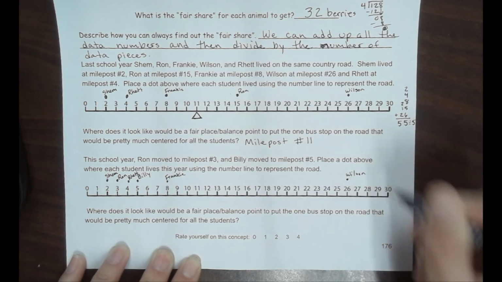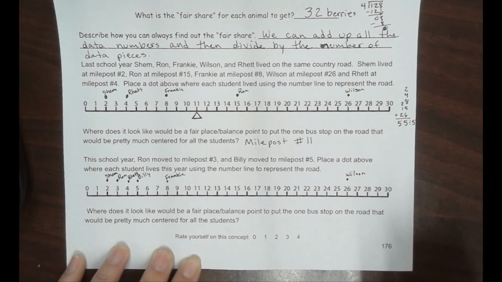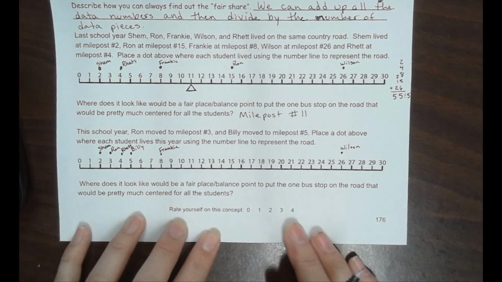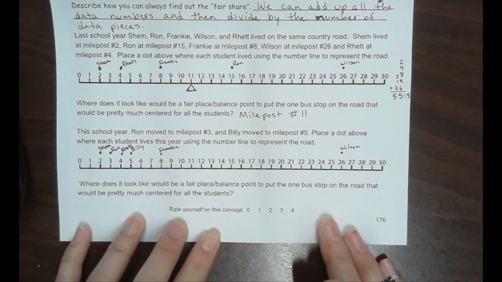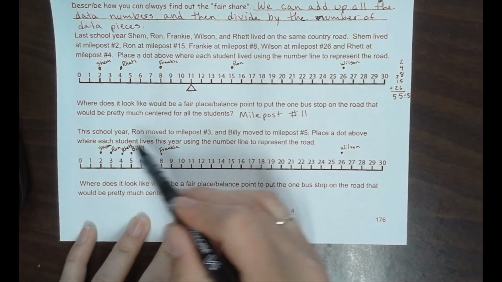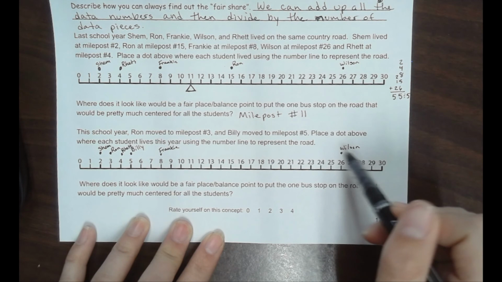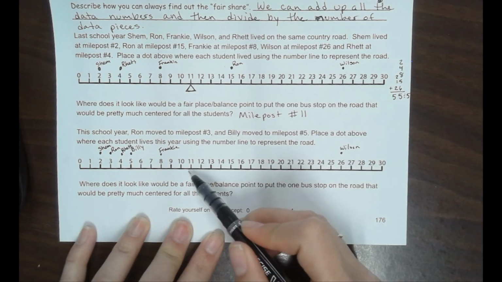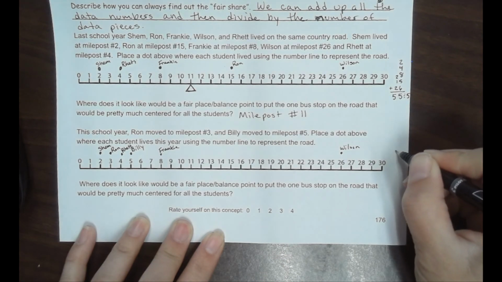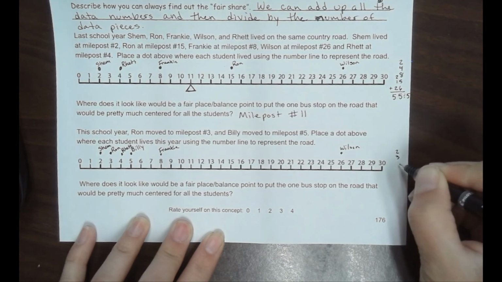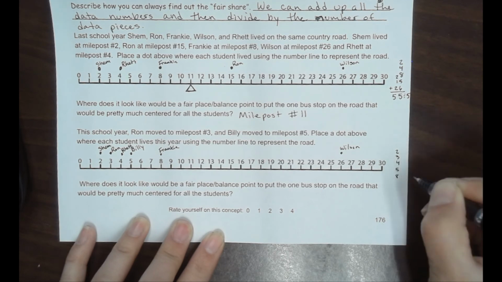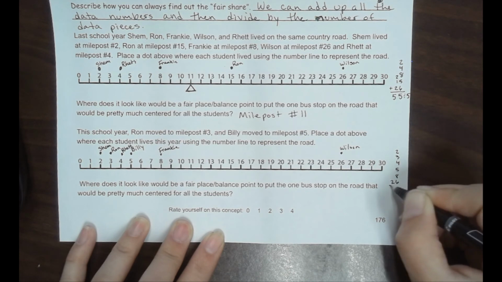So now we have 6 people on the road. Let's find the balance point. So where does it look like would be a fair place or balance point to put the one bus stop on the road so it would be pretty much centered for all the students? Okay, look how these are all kind of grouped together over here. They're not very far apart. But poor Wilson's way out here. So I'm thinking it's going to be somewhere around 11 again. But let's see what happens. Let's add up their distances. So we got 2, 3, 4, 5, 8, and 26.